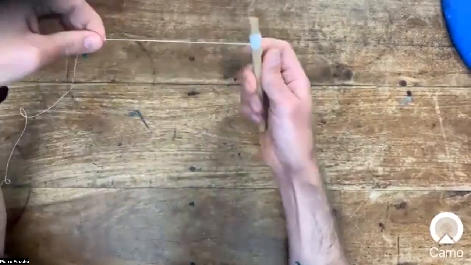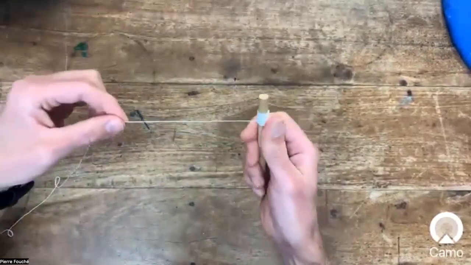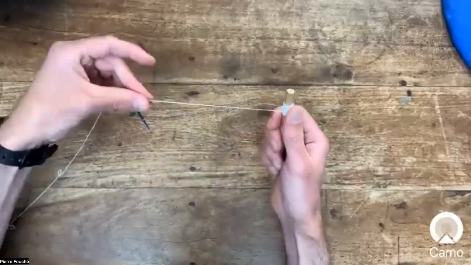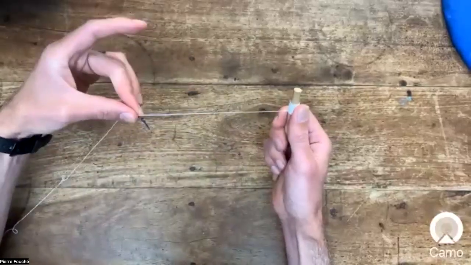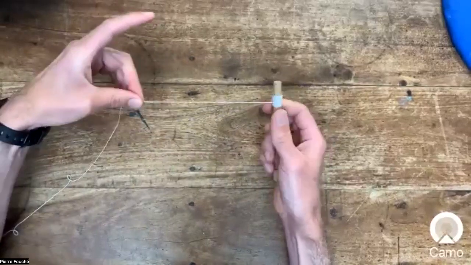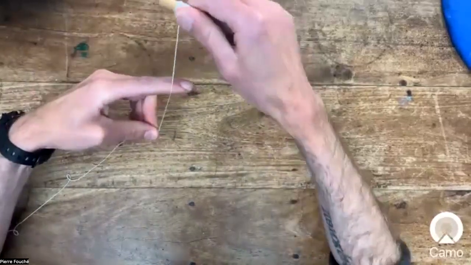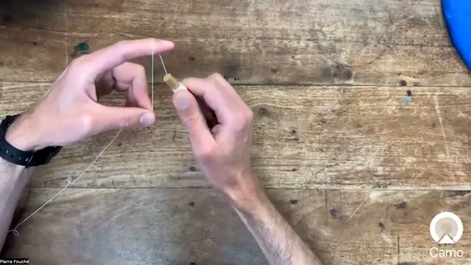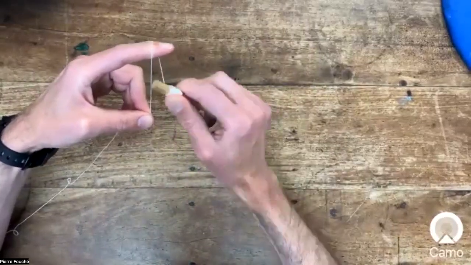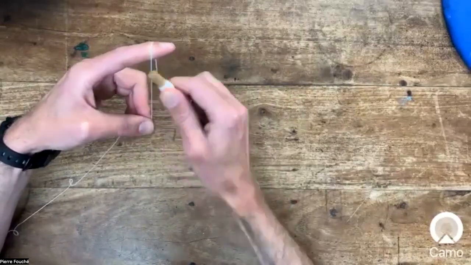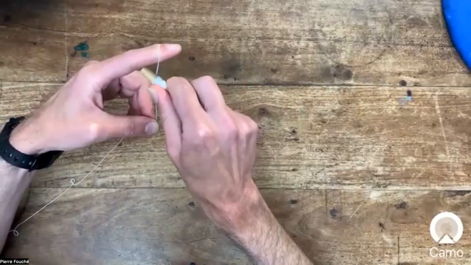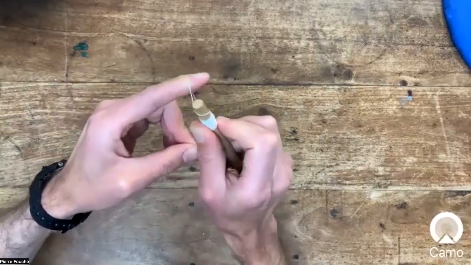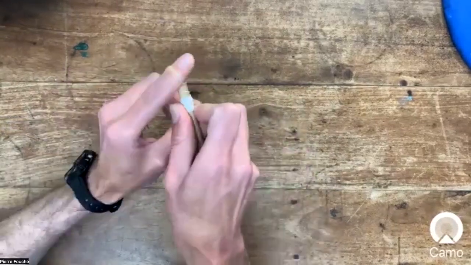Begin the same as the half hitch. Holding the thread in your left hand between your thumb and index finger. Get over your index finger and then scooping over and under to the left, through the loop once and then twice.